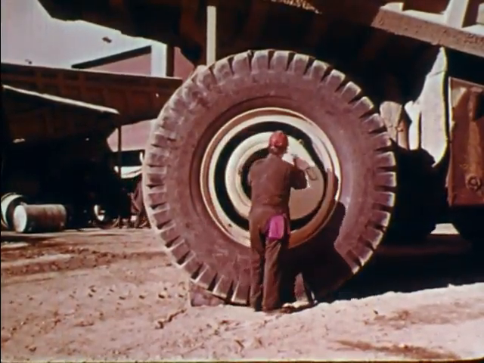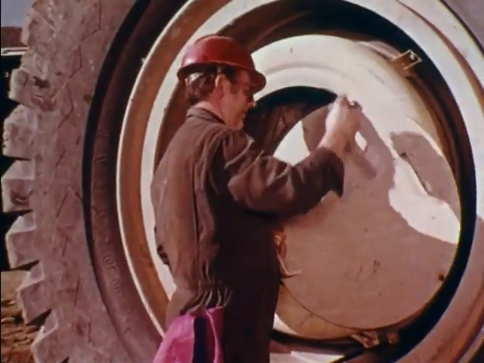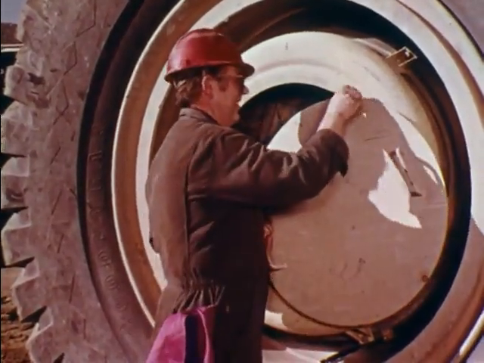Hazards caused by mechanical failure can be overcome by a good preventive maintenance program.